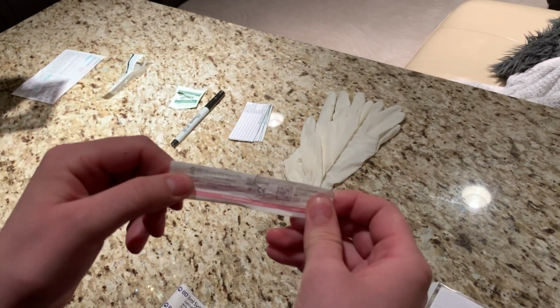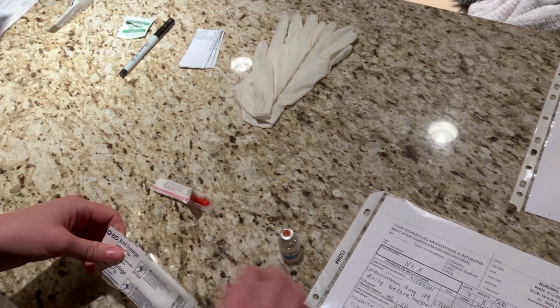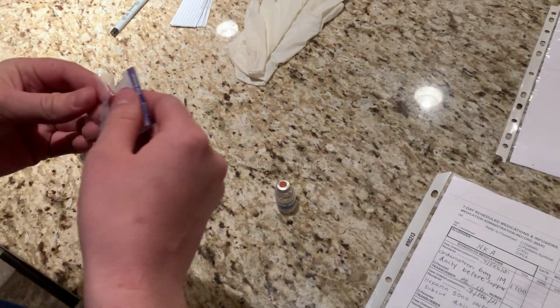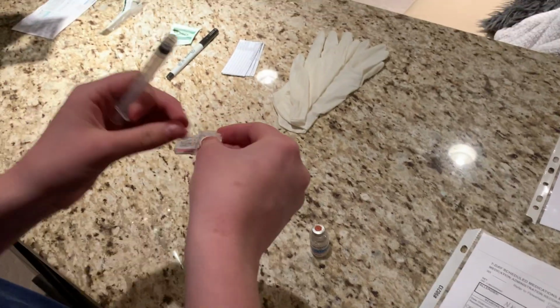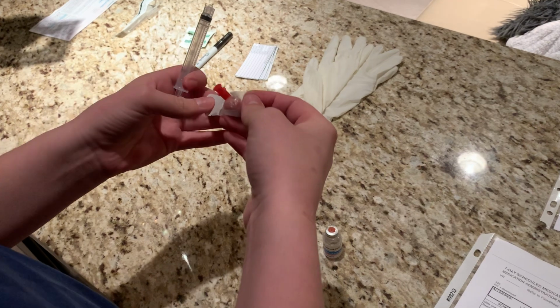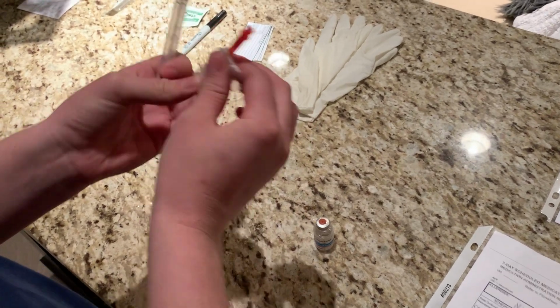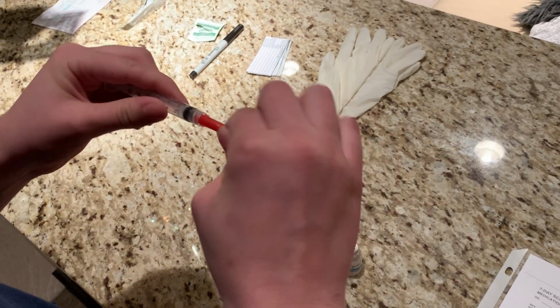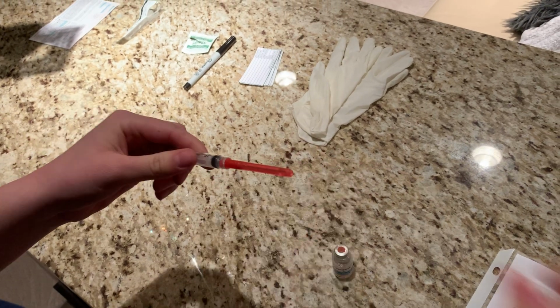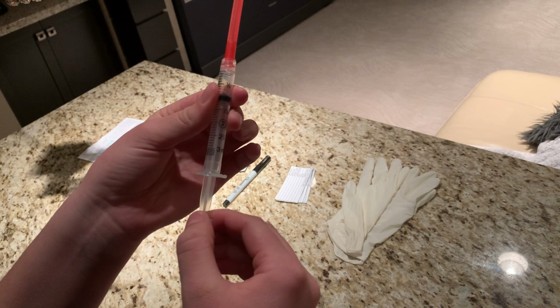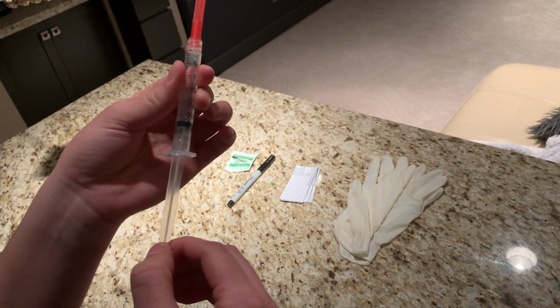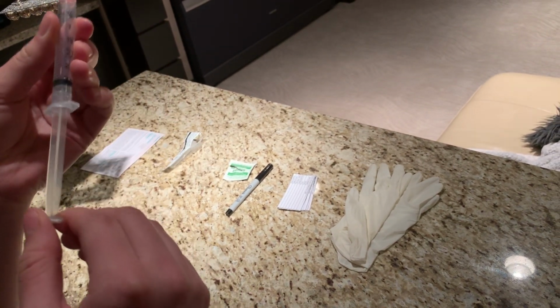I've chosen a blunt fill needle. So I'll attach the needle, and then since I'm going to be drawing up 3 milliliters of medication, I have to first inject 3 milliliters of air into the vial.